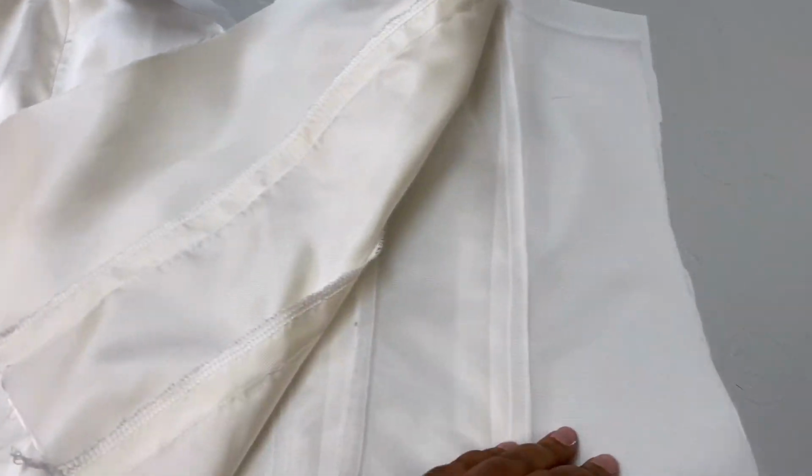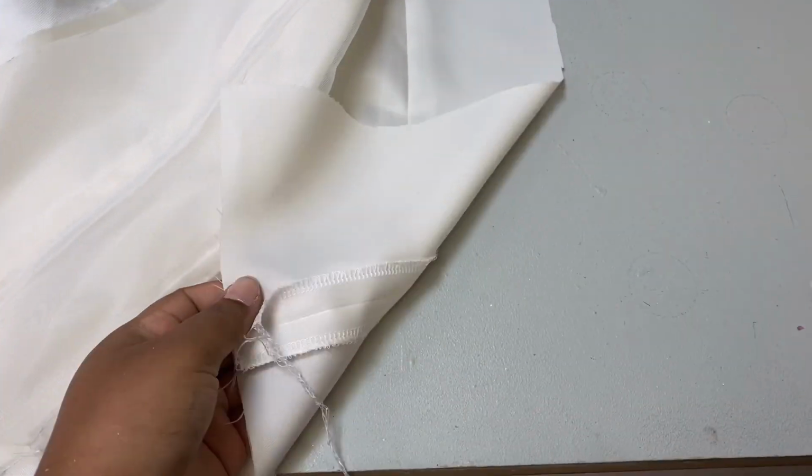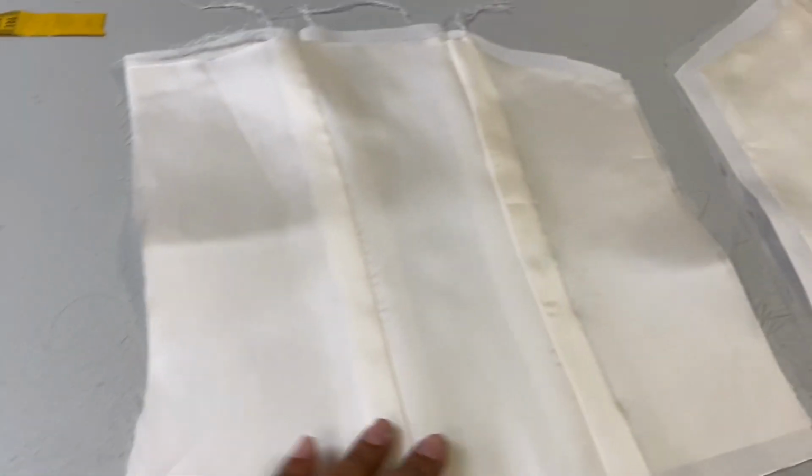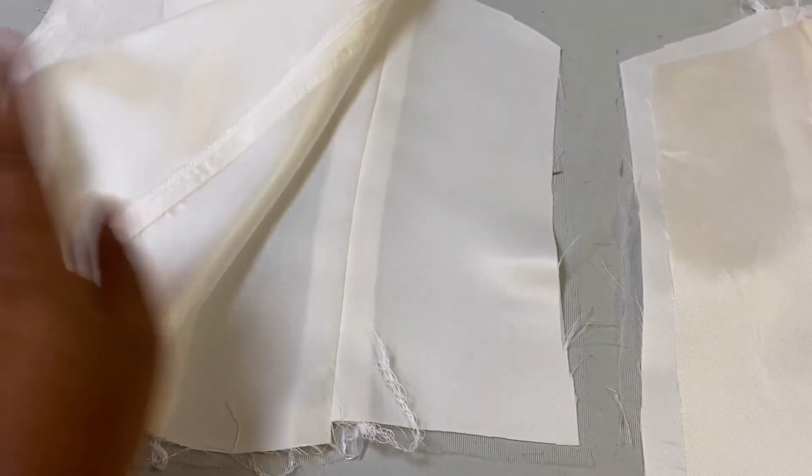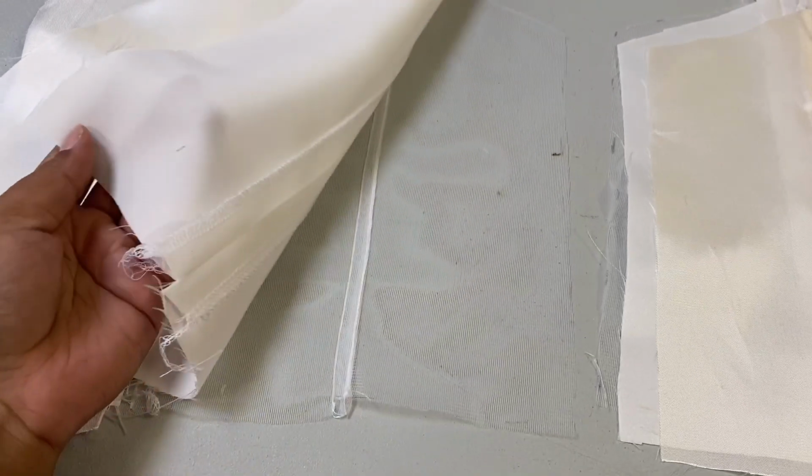So this is what the finished product looks like. It's super clean, all 3 layers. Keep in mind that my side seam has not been sewed yet. I just assembled the front and the back separately, and now we can go ahead and put it all together.